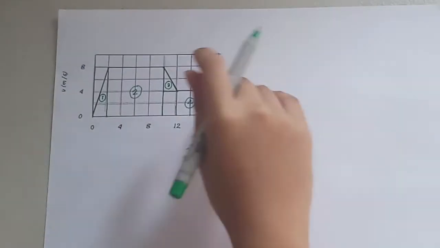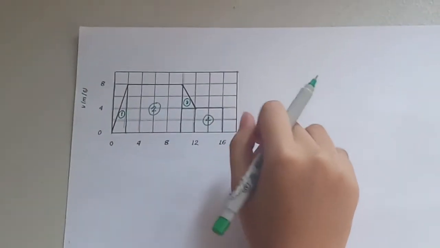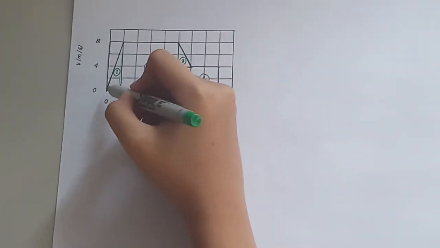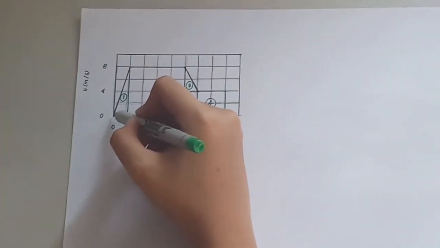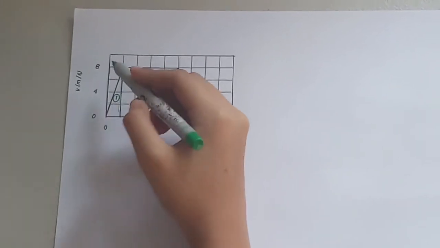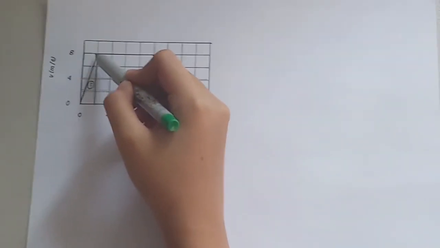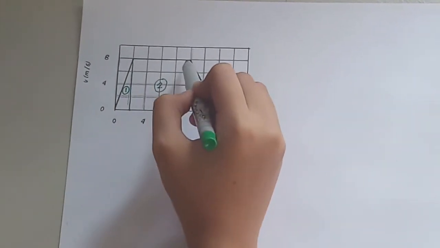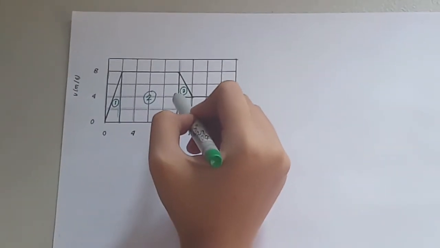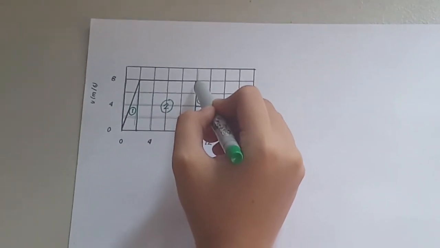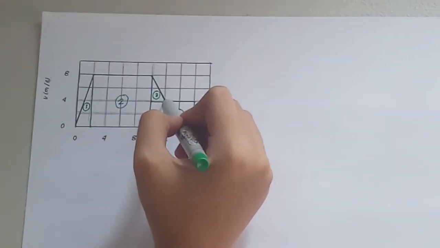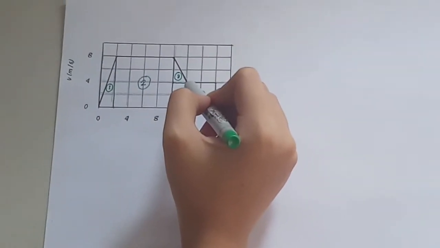Let us look into a graph about velocity and acceleration. As you can see here, the object started at 0 meters and its velocity increased to 8 meters. Then the object continued to move at a constant speed at 8 meters for 5 seconds. Then from 8 meters, its velocity decreased to 4 meters.